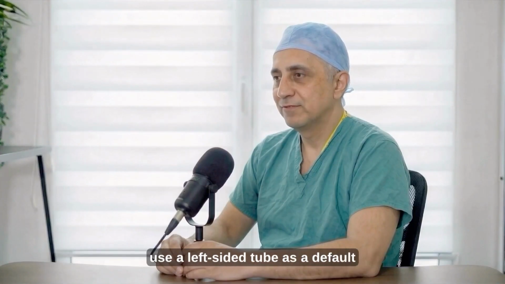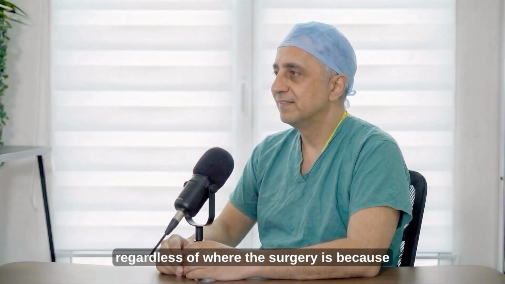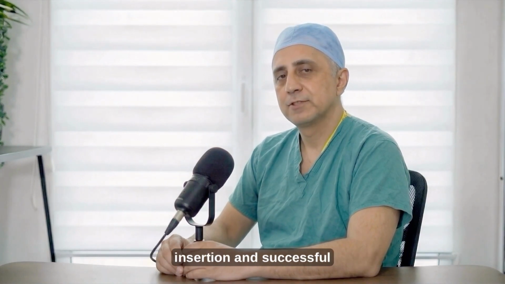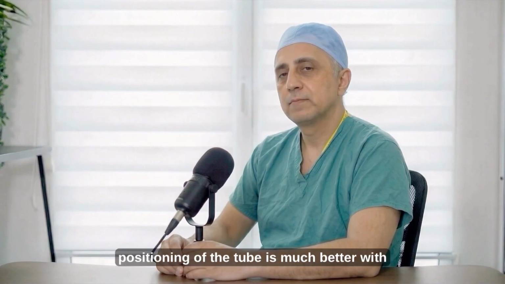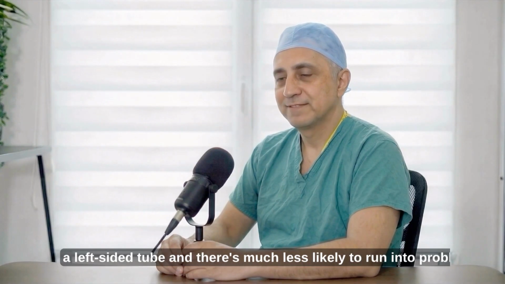Generally, most of the time we would use a left-sided tube as a default, regardless of where the surgery is, because insertion and successful positioning of the tube is much better with a left-sided tube, and you're much less likely to run into problems intraoperatively.